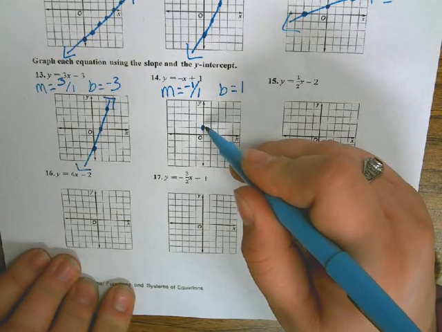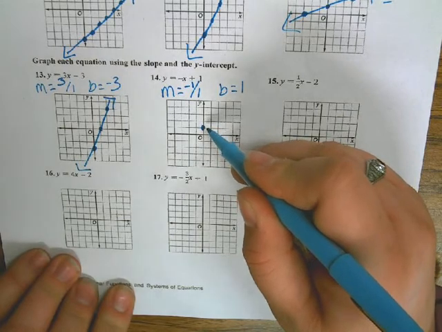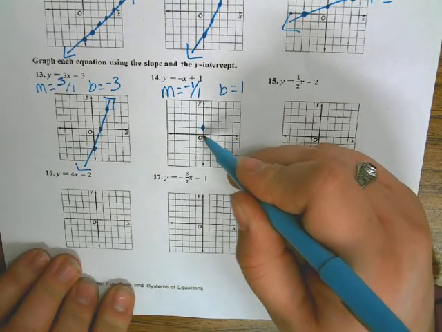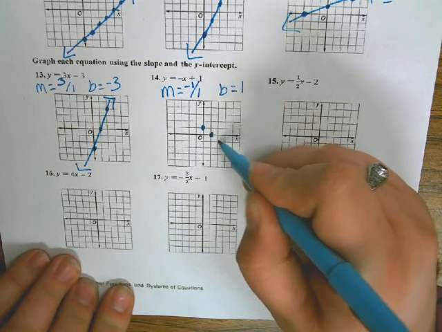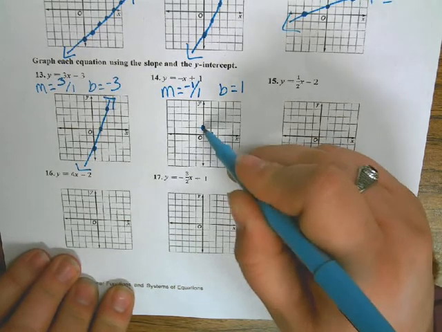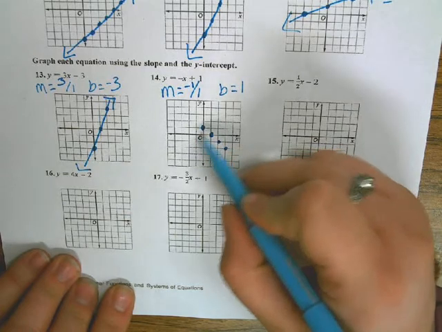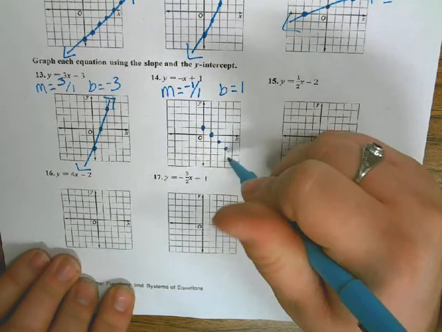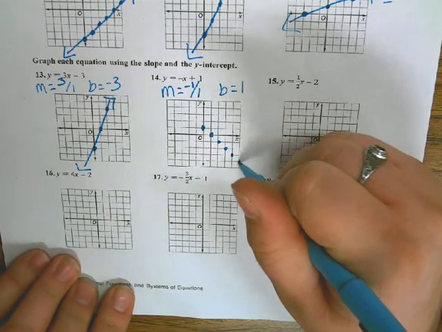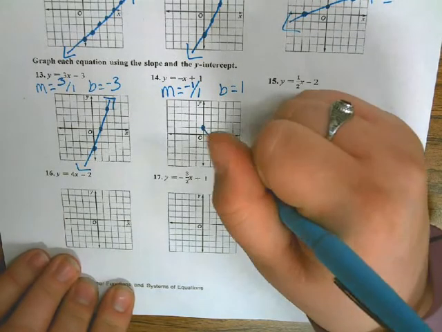Right. If I'm going down, I have to go right because it has to be a negative slope. If you went down and left, you should have known that it wasn't going to be a negative slope. Okay? So there's my line.